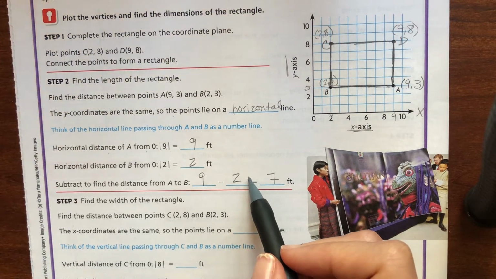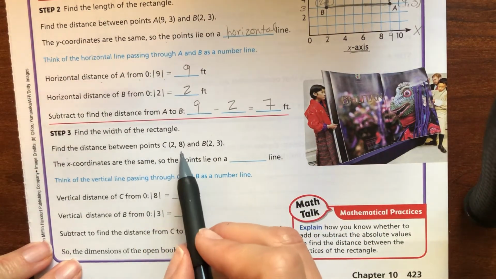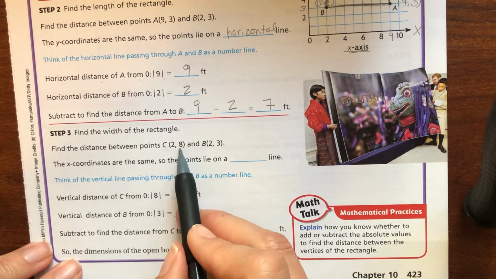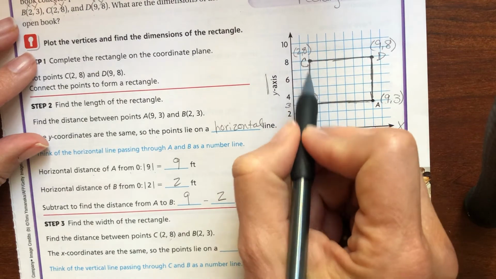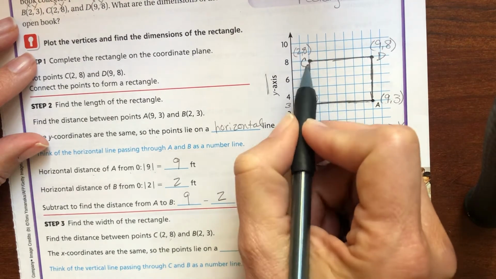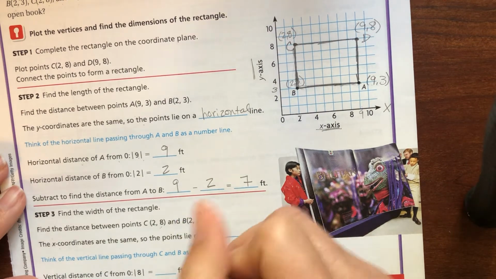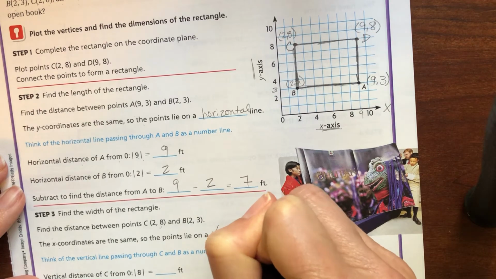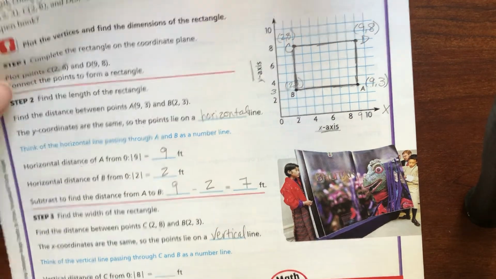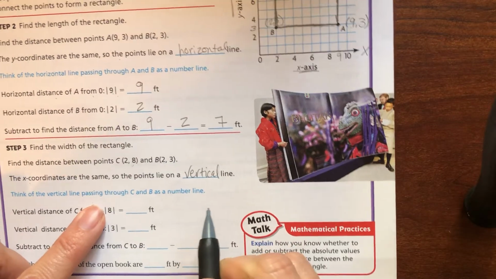All right. Now, step 3, find the width of the rectangle. So we find the distance between C and B. This one right here this time. Okay, this is a vertical line this time. So the x coordinates are the same. So the points are on a vertical line. Think of the vertical line passing through C and B as a number line.